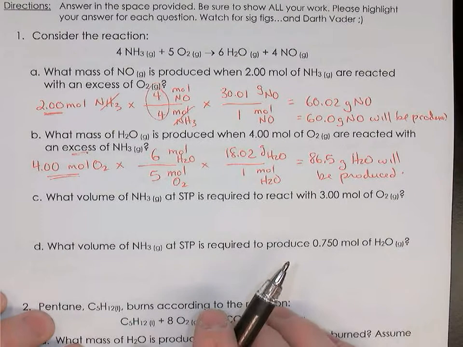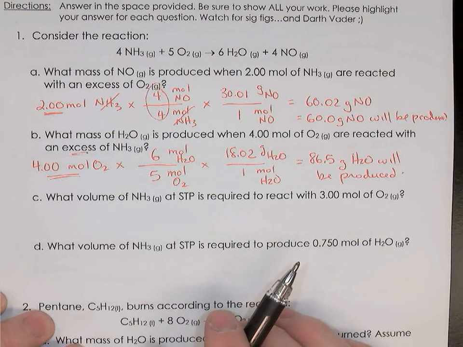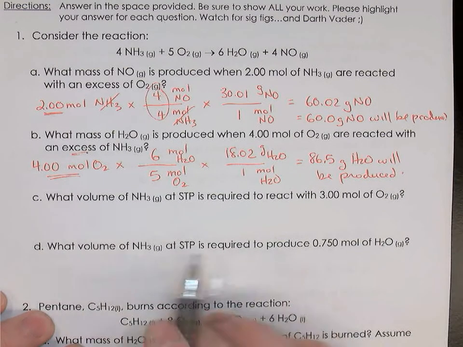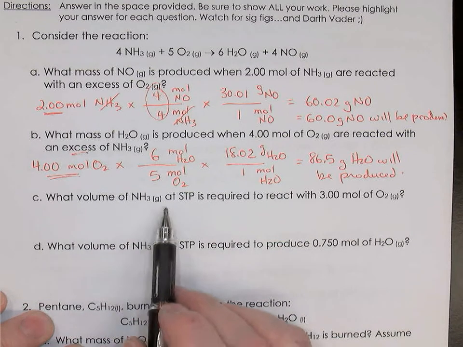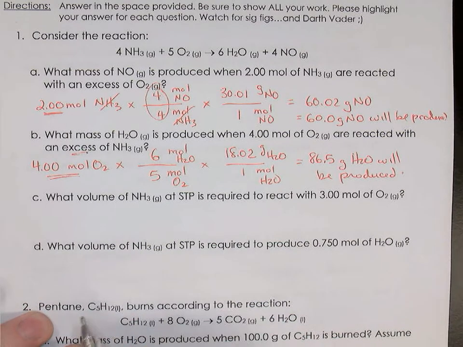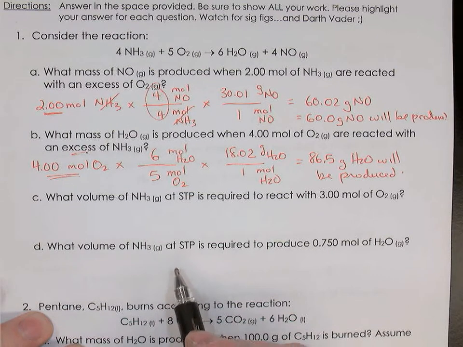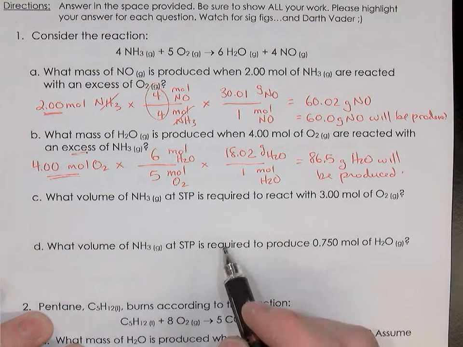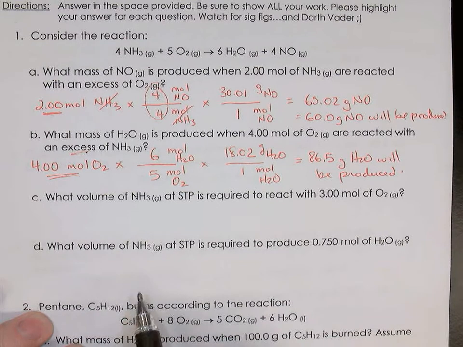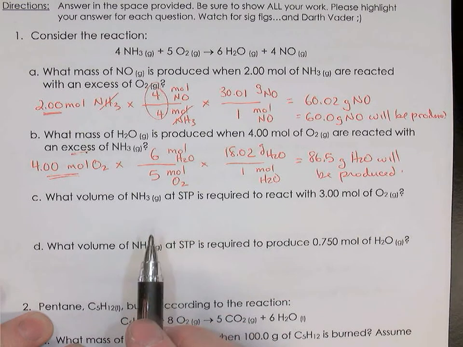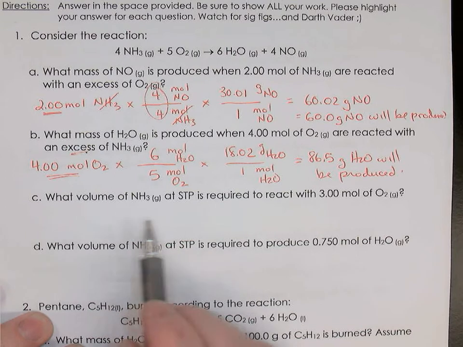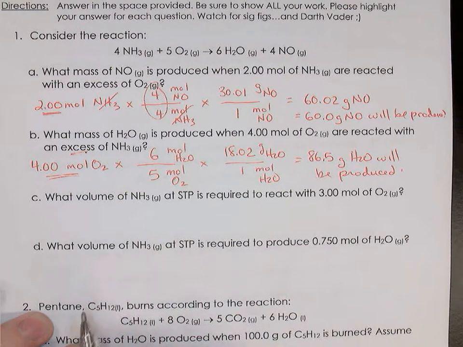Part C, what volume of ammonia gas at STP, now as soon as I see that, volume at STP, I'm remembering that we know a unit multiplier that said there's 22.4 liters of any gas at STP for 1 mole. So 1 mole of any gas has a volume of 22.4 liters at STP, and that's a unit multiplier that we'll use in this question.